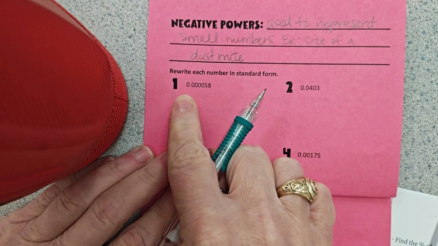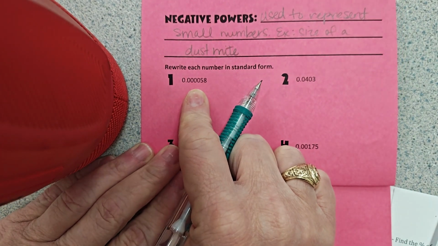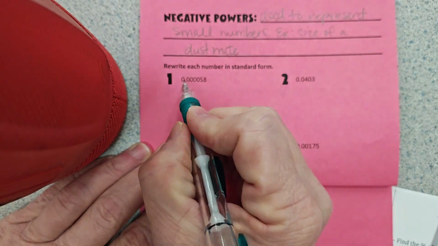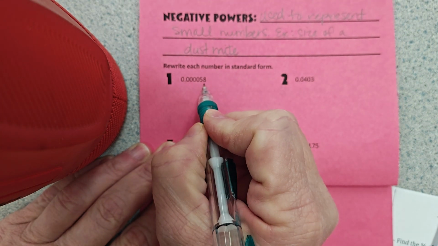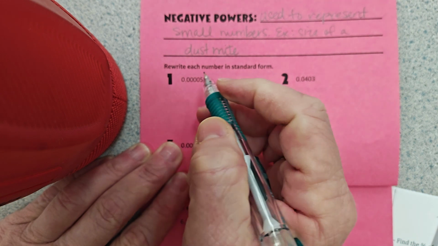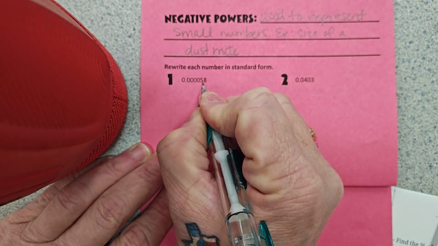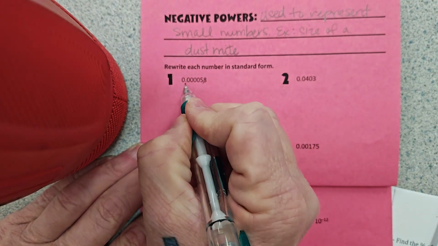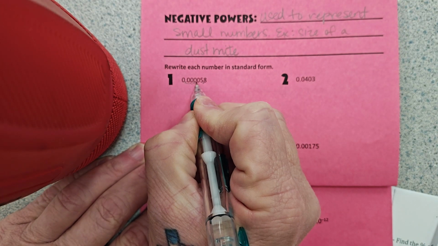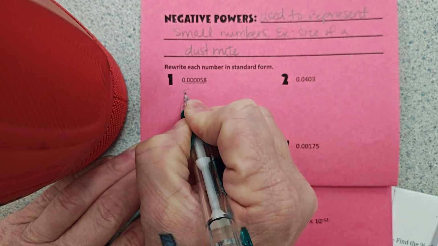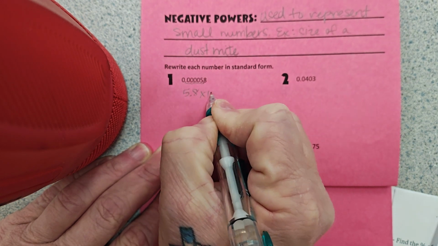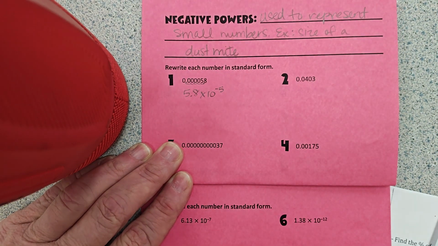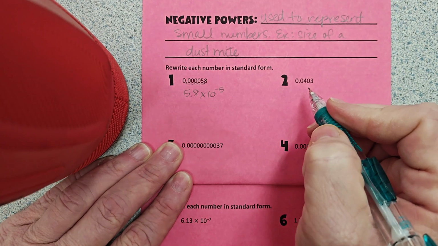So here, instead of writing it with all the zeros, it's going to be the same thing. We still want the number to be between 1 and 10. So we have to figure out where the decimal is and then where we want the decimal to be. The number that we want, between 1 and 10, would be 5.8. So I'm going to put my decimal there, and then I'm going to count how far over I'm going to move it. 1, 2, 3, 4, 5. So my number is 5.8 times 10, and we went in this direction, so we're going to go to the -5.